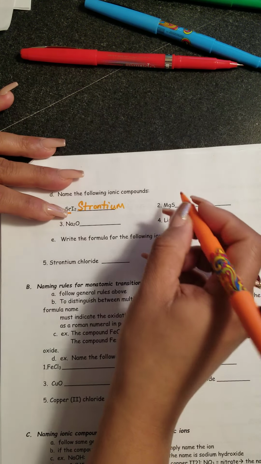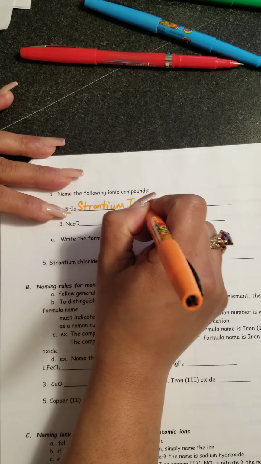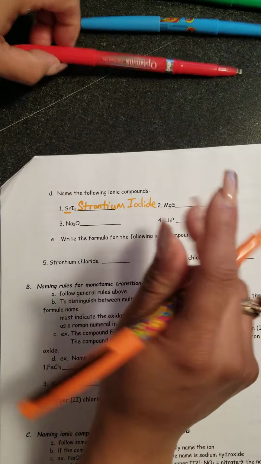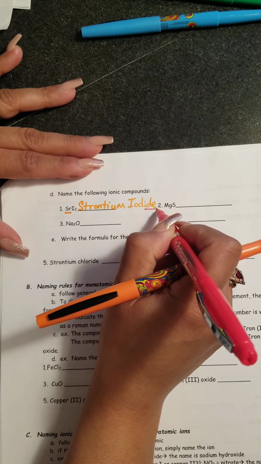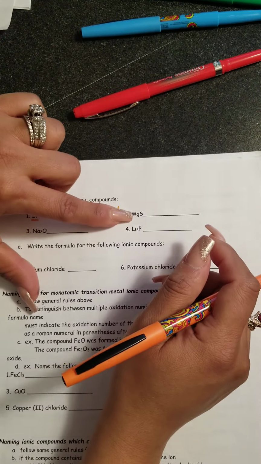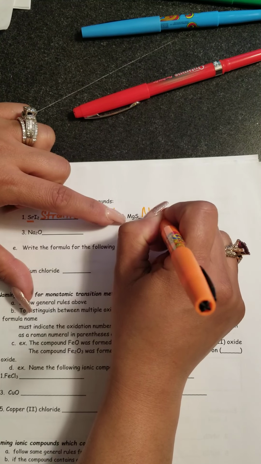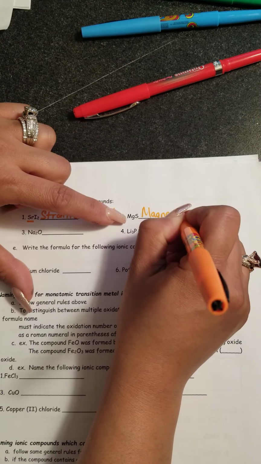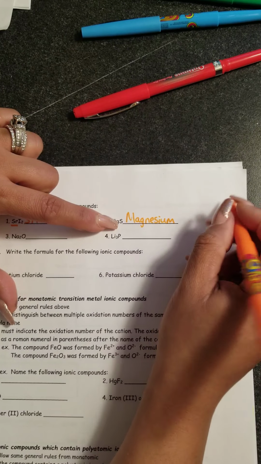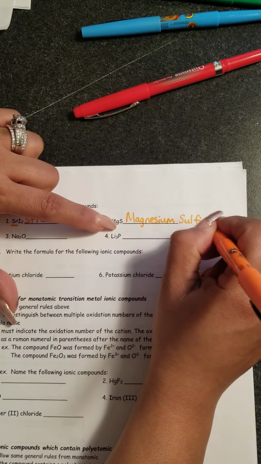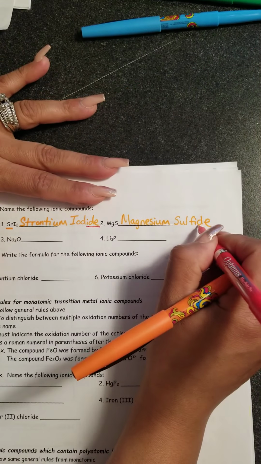And then iodine, I-O, then the suffix I-D-E, ide. Magnesium, we're just going to write the name as is. And then sulfur, sulf, and then ide, I-D-E.